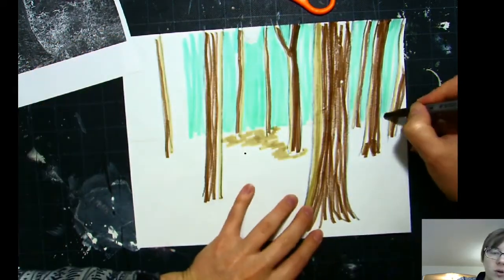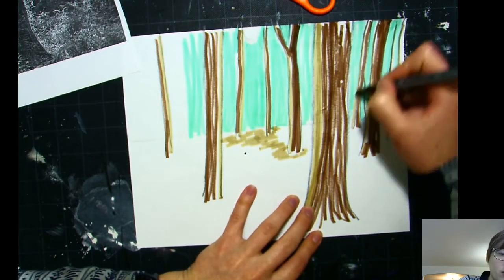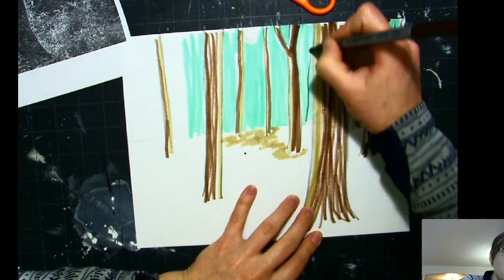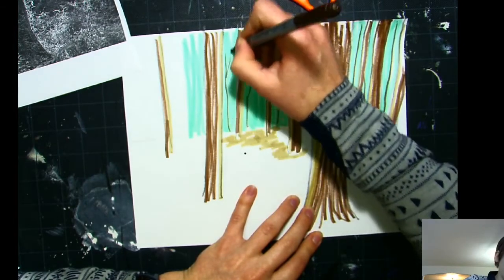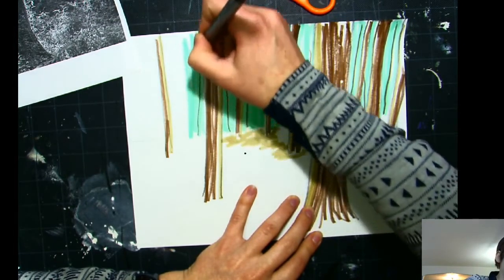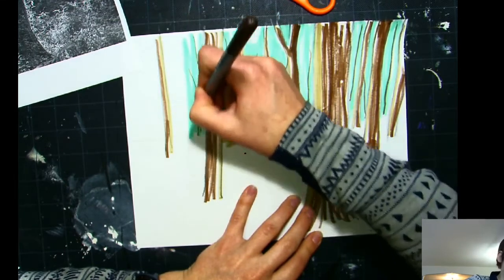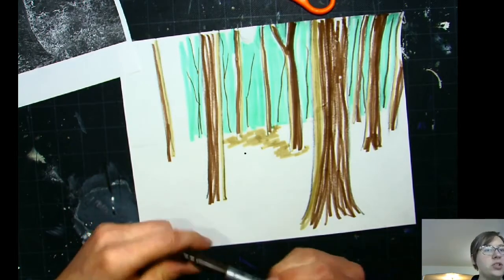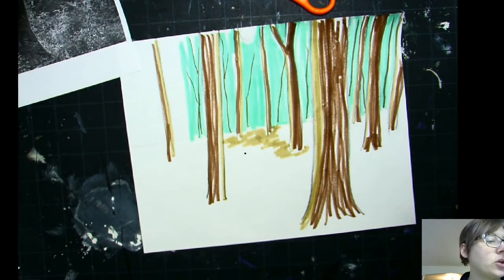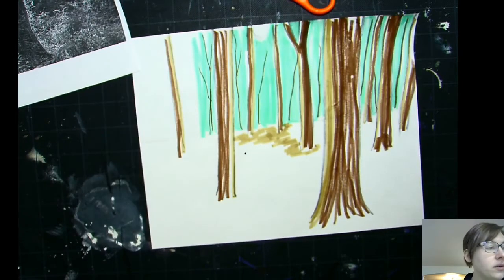Okay, even if you wanted to go back with your brown and just add a couple more trees here and there, you can always go in and add some more. These little details are really going to make this picture work. Okay, now the rest of the picture is just going to be straight up greenery. It's just going to look like a textured forest.